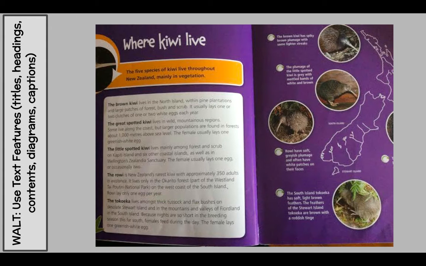So here's information about where Kiwis live, right at the top there. And some highlighted information is in orange, and then you can have a look at the chunk of writing there, and it's got about the different types of Kiwis, and you can see that they're highlighted in italics there. And then it's got information around it.